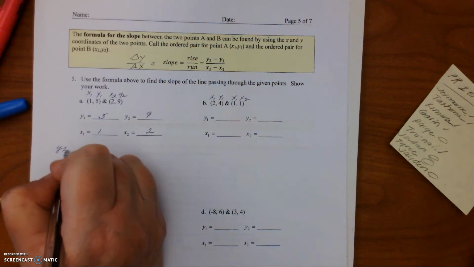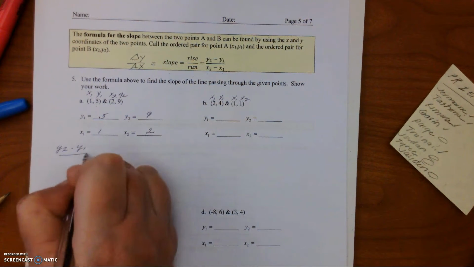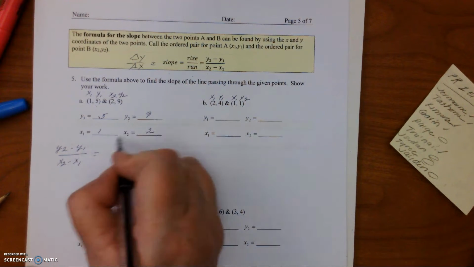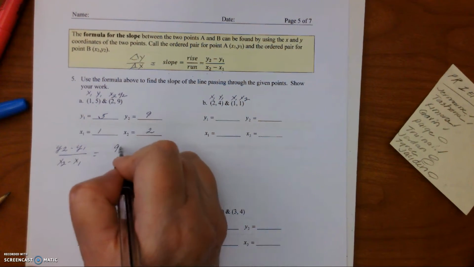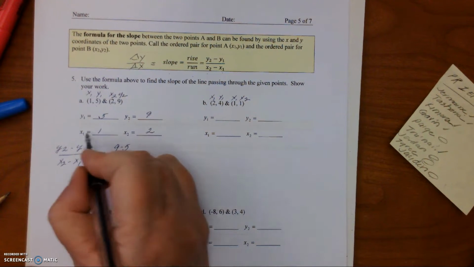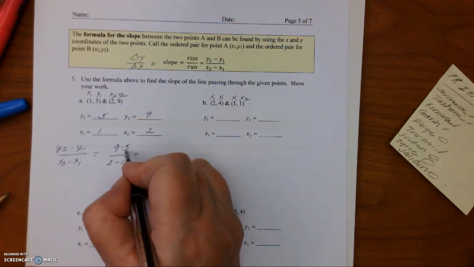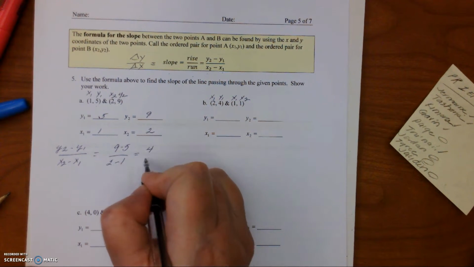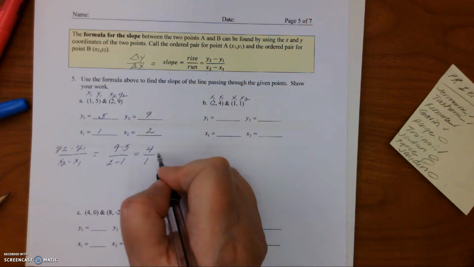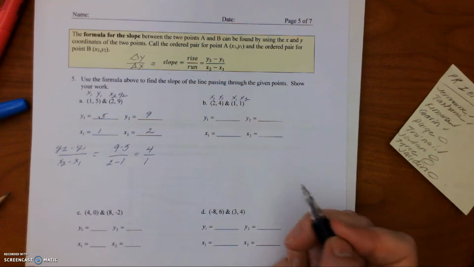I always write the formula because it keeps me nice and clean. So y2 is 9, y1 is 5, x2 is 2, x1 is 1. So 9 minus 5 is 4, and 2 minus 1 is 1. So the rise over run is 4 over 1.